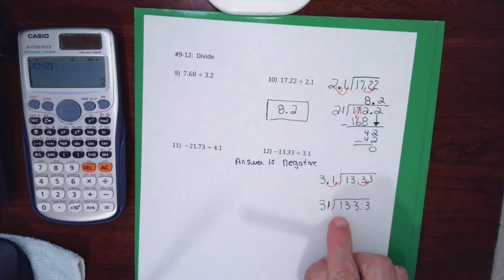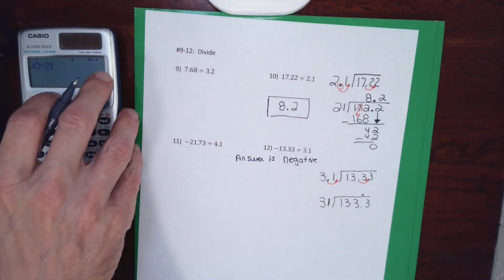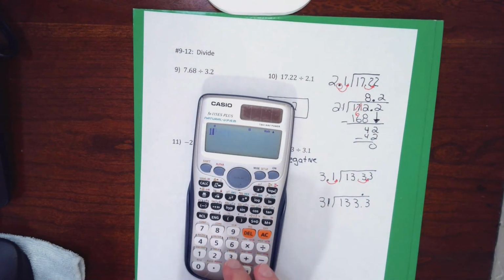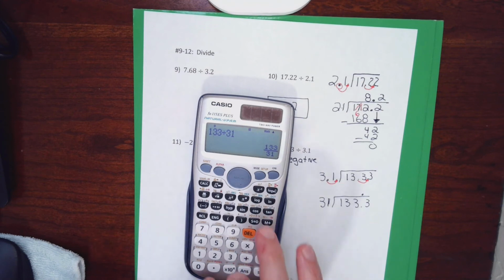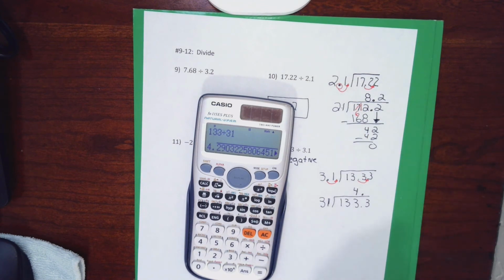And 31 doesn't go into 1, 31 doesn't go into 13, 31 does go into 133. And how many times? I go 133 divided by 31. This calculator makes everything in the fractions, which turns out to be good. I'm going to SD it, and it's disgusting, but I just need the number 4. So I'm going to put a 4 on top of my division bar.